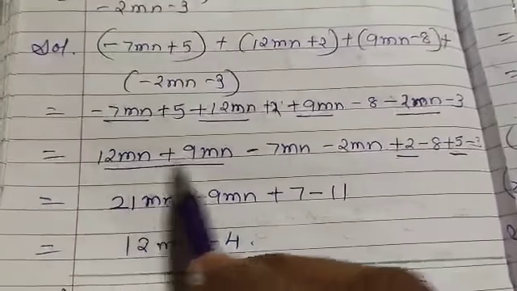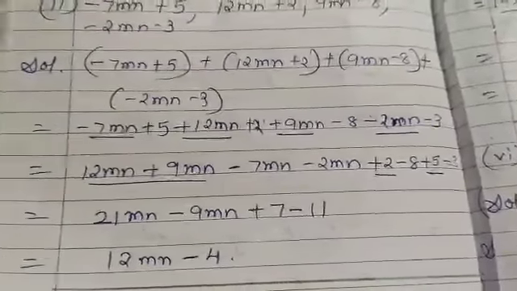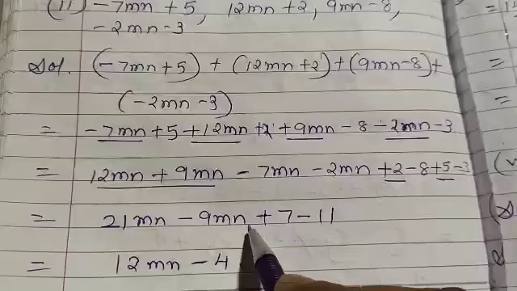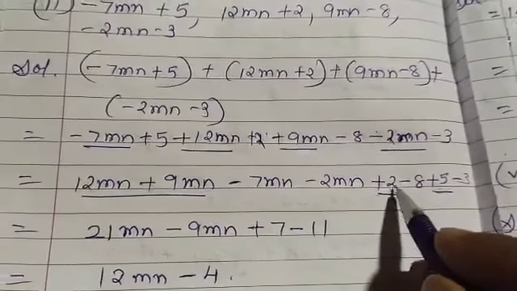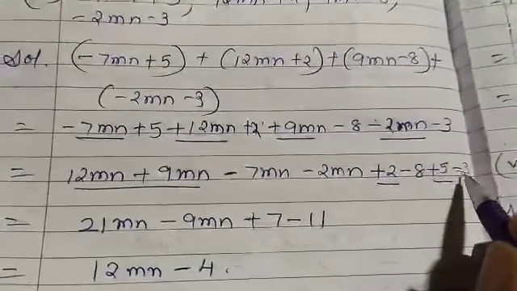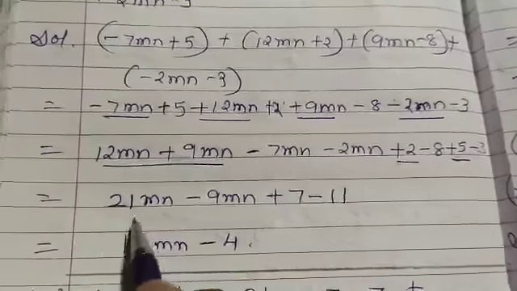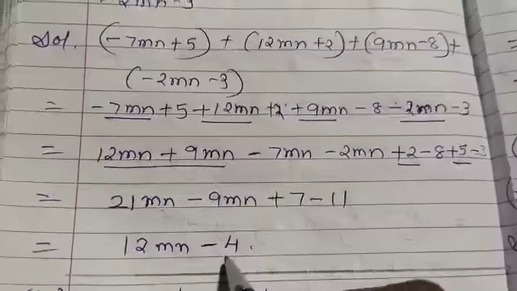Then 12 plus 9 gives 21mn, then minus 7mn minus 2mn gives minus 9mn. Then here add the positive numbers first, 2 plus 5 gives 7, and minus 8 plus minus 3 gives minus 11. Then 21mn minus 9mn gives 12mn, and 7 minus 11 gives minus 4.